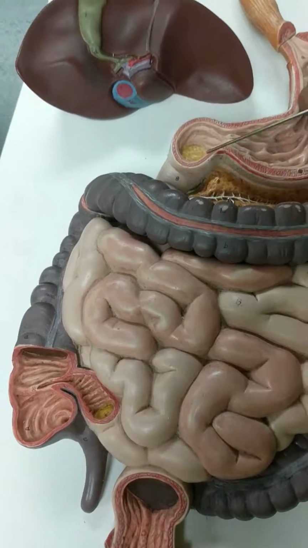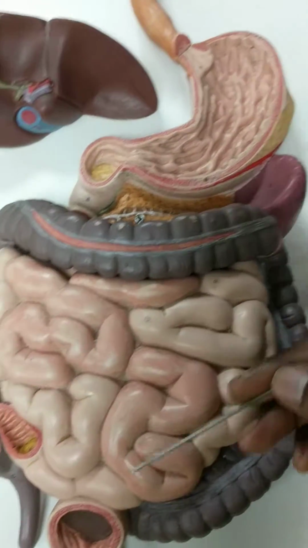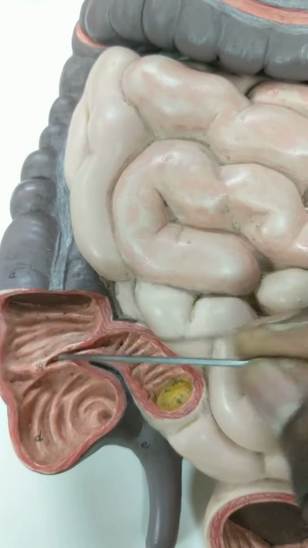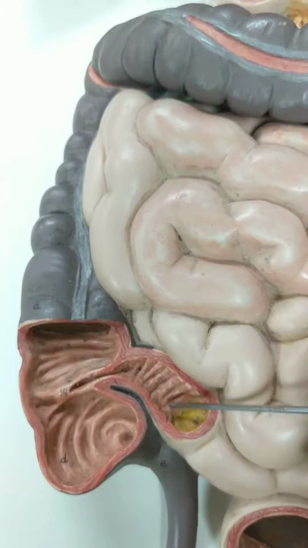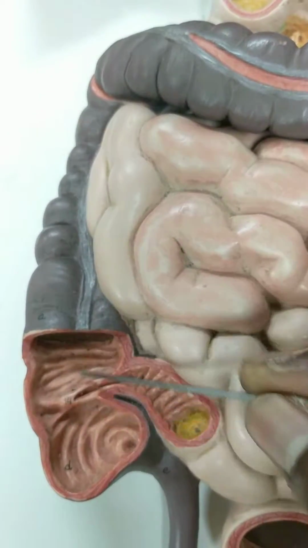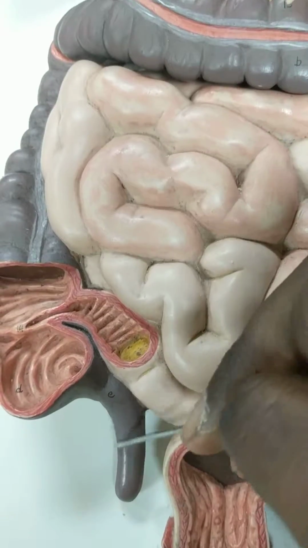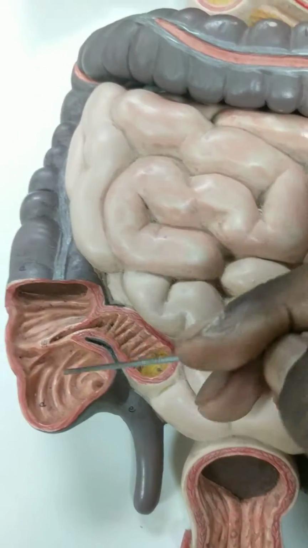All right, so now we have our duodenum, jejunum, and ileum. And then if you look up here, this is your ileocecal valve. You see that, right? So the border between the ileum and the cecum here. And hanging off the cecum is this appendix right here. So you see the appendix hanging off the cecum.